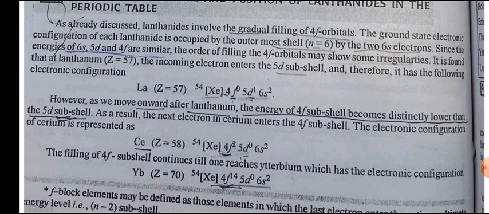It is found that at lanthanum, the incoming electron enters the 5d subshell and therefore it has the following electronic configuration. However, as we move onward after lanthanum, the energy of the 4f subshell becomes distinctly lower than the 5d subshell. As a result, the next electron in cerium enters the 4f subshell.